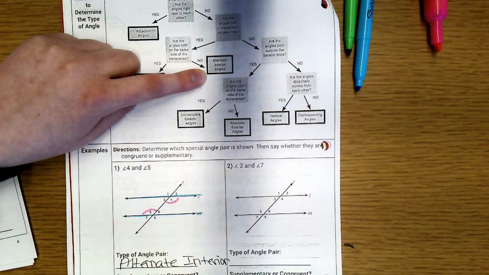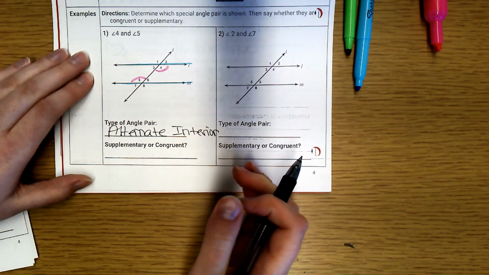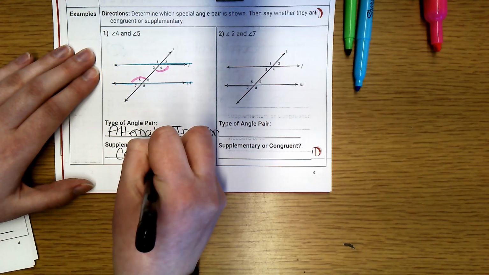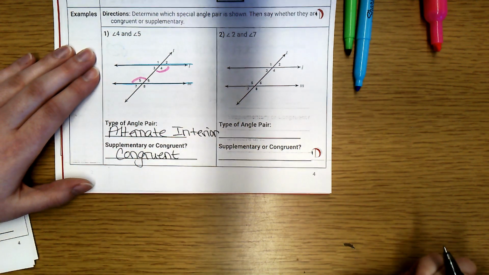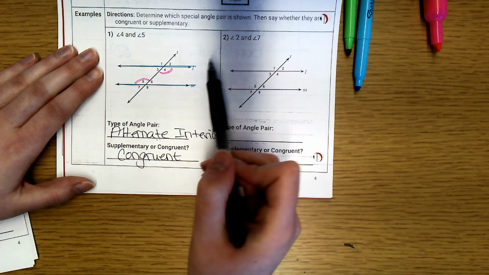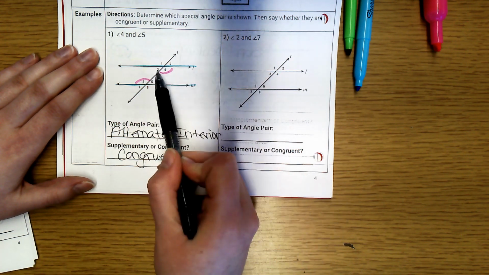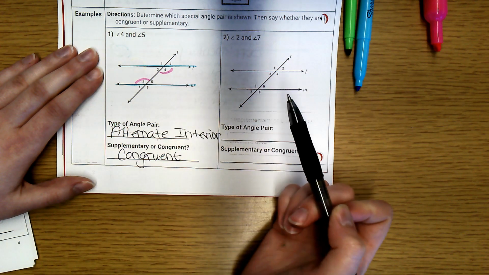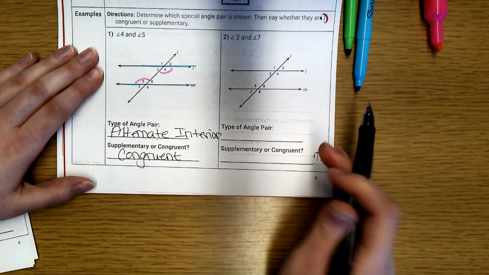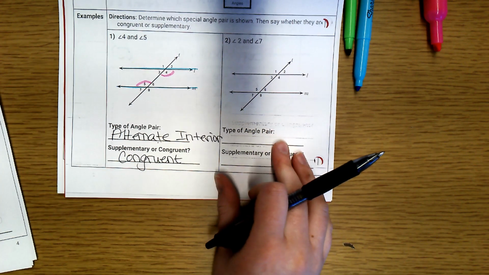And I just have to know, are those supplementary or are those congruent? Alternate interior angles are congruent. Couple ways I can figure that out. Anything with the word alternate is going to be congruent. You can also say, okay, angle 4, that looks pretty big. Angle 5 looks pretty big. They look like they're about the same size. I'm going to go with that they are. Again, that's just a trick to use. That's not always the case with every single picture.